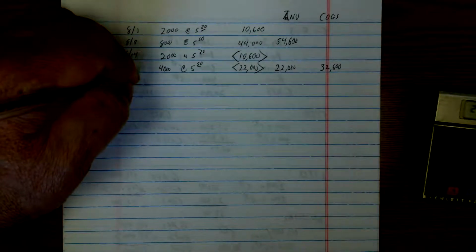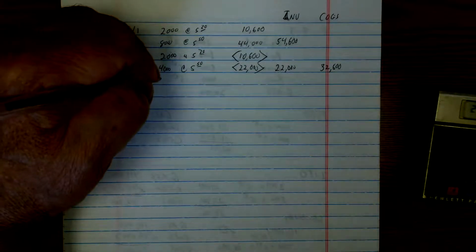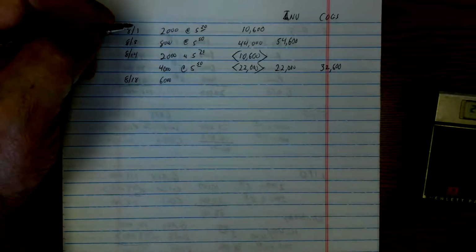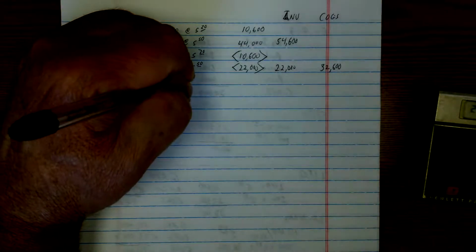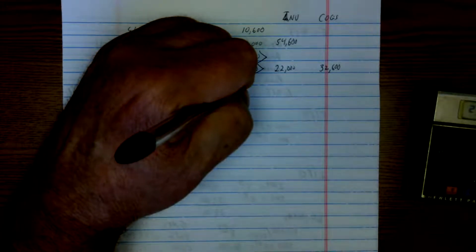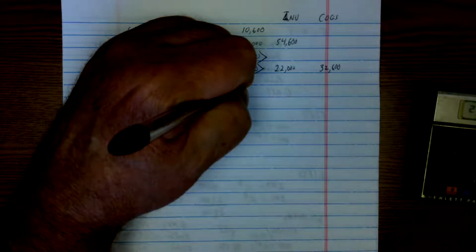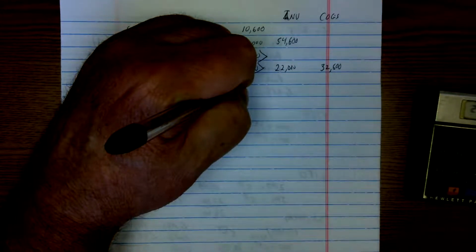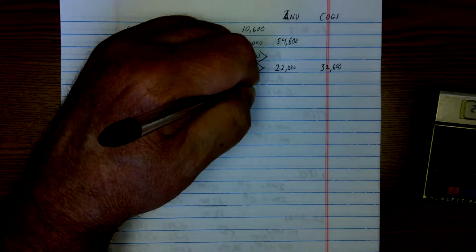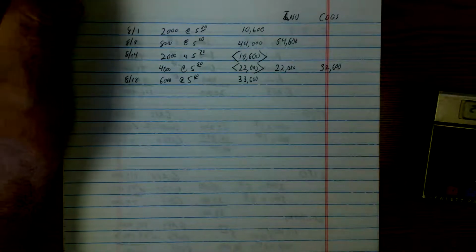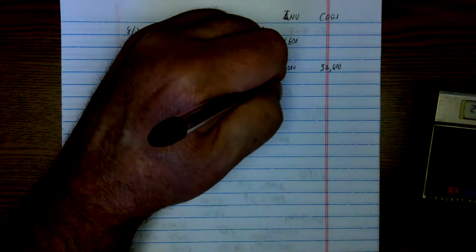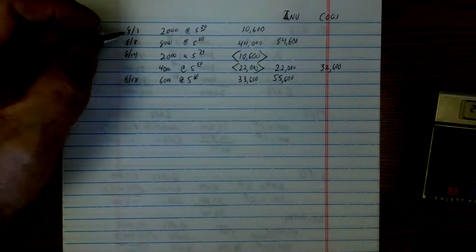Okay, so then on the 18th, we purchased 6,000 units, and that was for $5.60 each, and that came to a total of 33,600. Okay, so we add that to our inventory, and we get 55,600. Our cost of goods sold does not change.